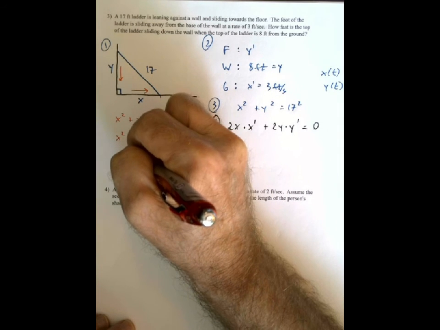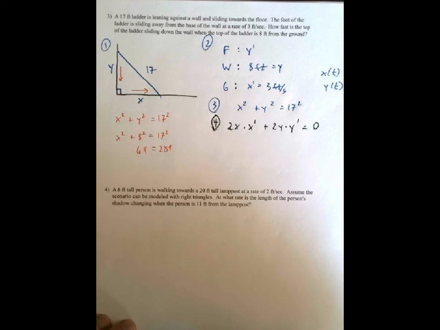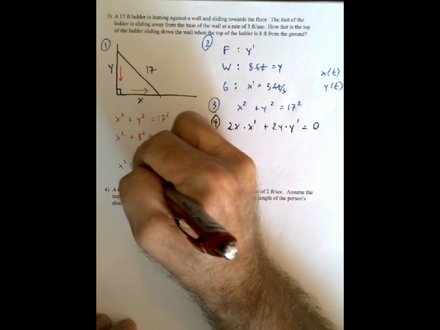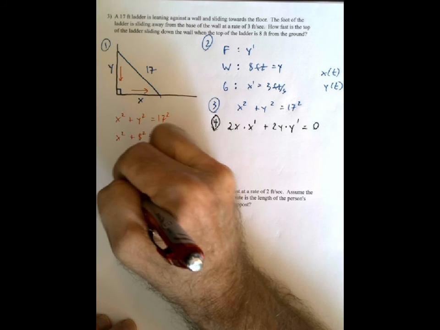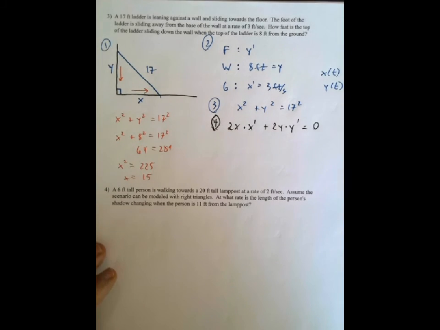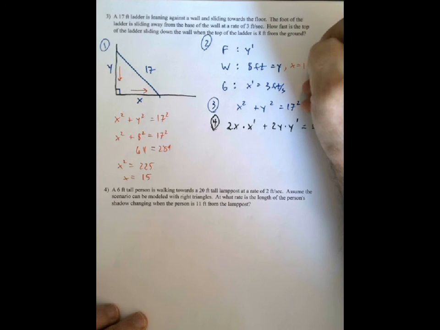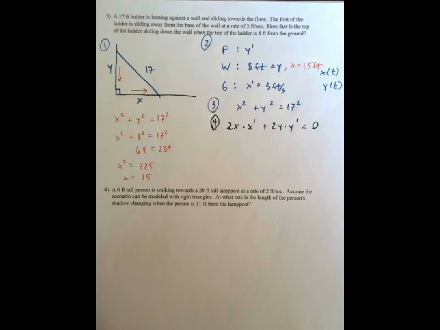That's 64, and that's 289. 289 minus 64 works out: x squared is 225, so x is 15. So that means we've got additional information that we didn't know in the beginning, that x at that point when we want to know y prime has to be 15.